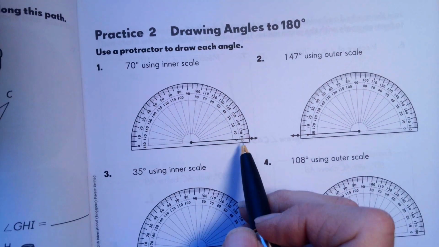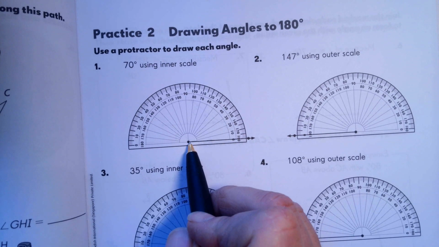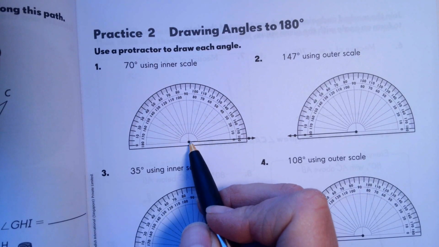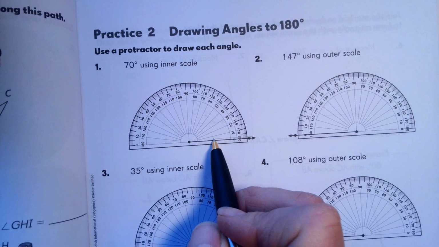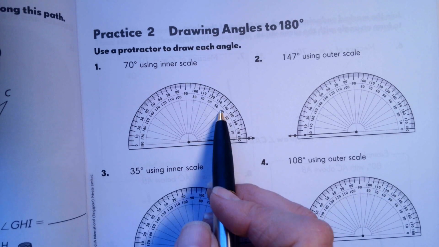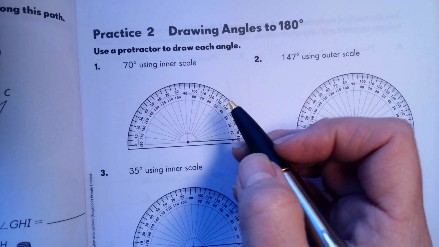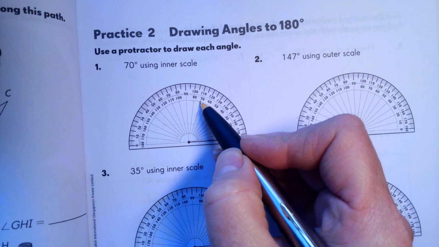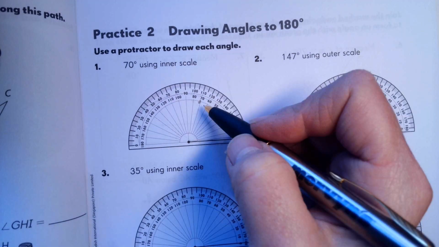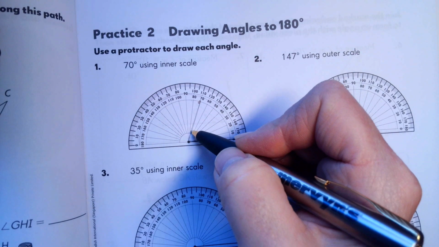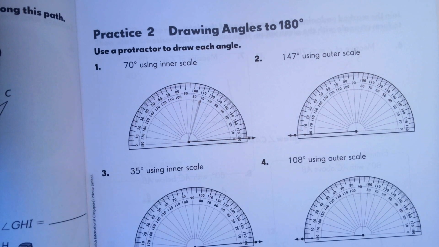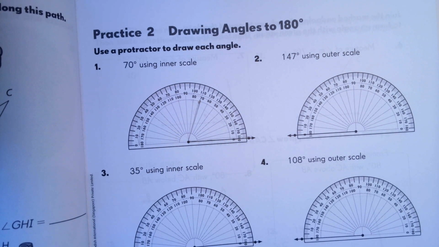So since this is at the 0, if we're going to draw a 70-degree angle, we know that that's going to be this inner scale right here, right? So we're going to mark 70, and we're going to make a line, and that would be 70 degrees.